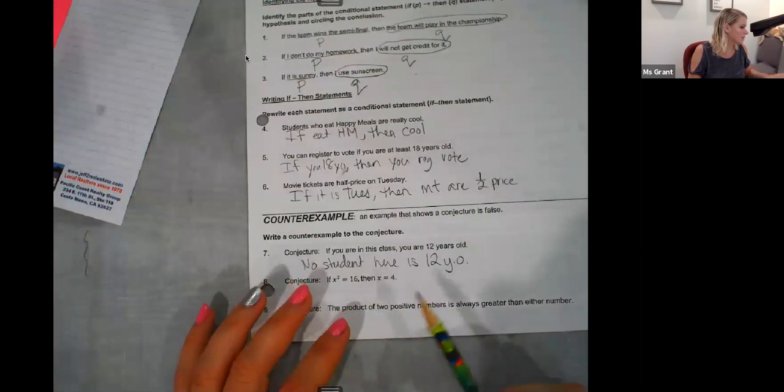All right, moving on. Prove this wrong. If x squared equals 16, then x equals 4. Prove this wrong. Think, guys, think.